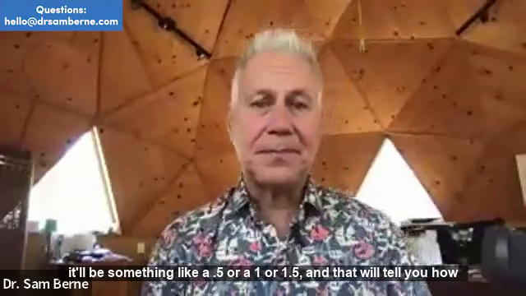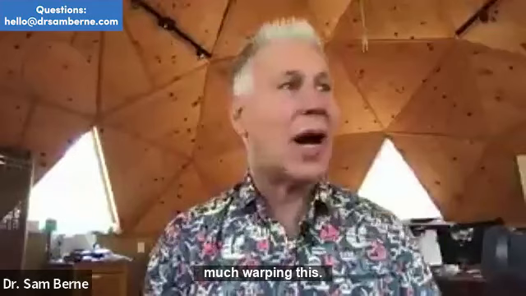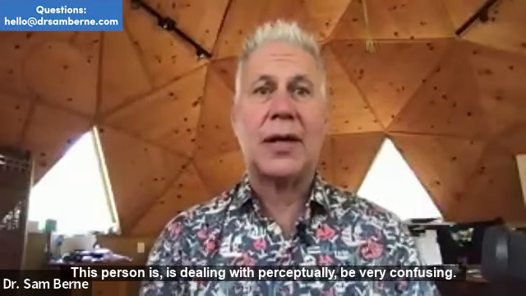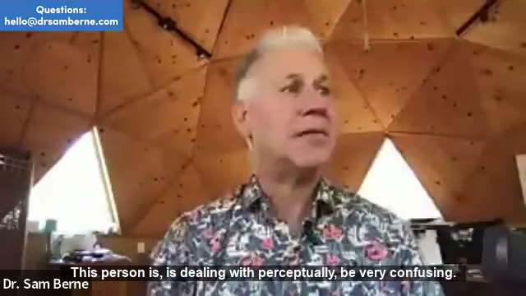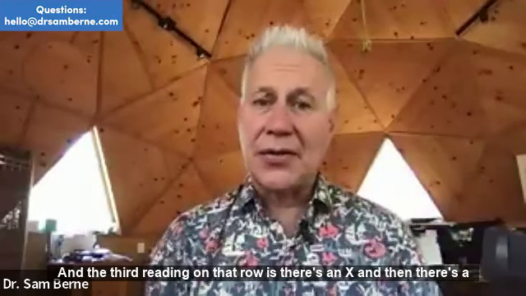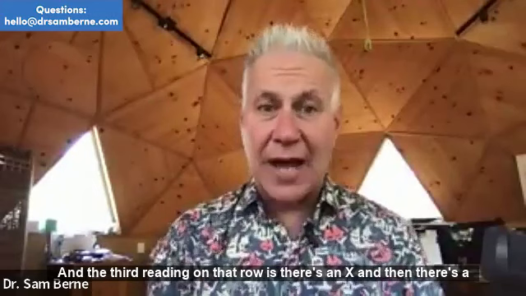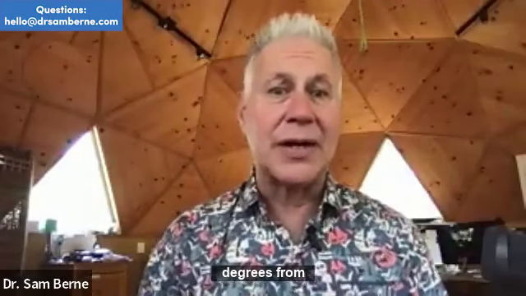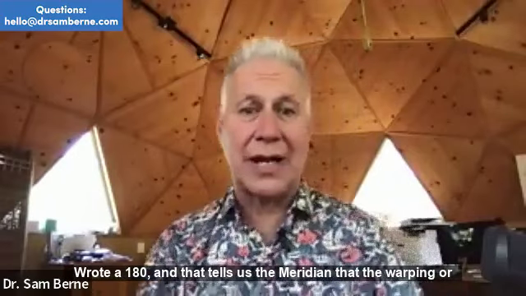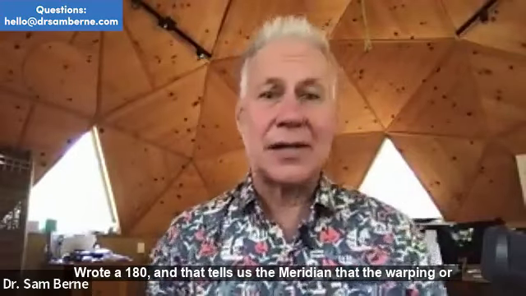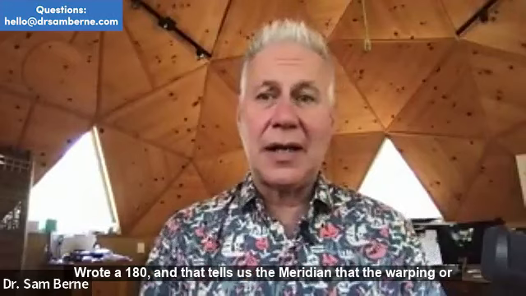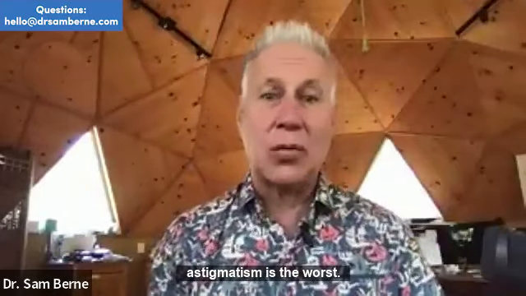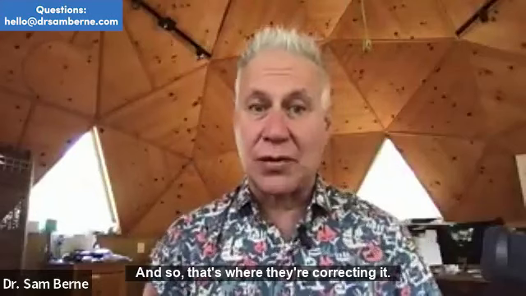And that will tell you how much warping this person is dealing with perceptually. It can be very confusing. Then the third reading on that row is an X, and then there's a degrees from 0 to 180. And that tells us the meridian where the warping or astigmatism is the worst. And so that's where they're correcting it.